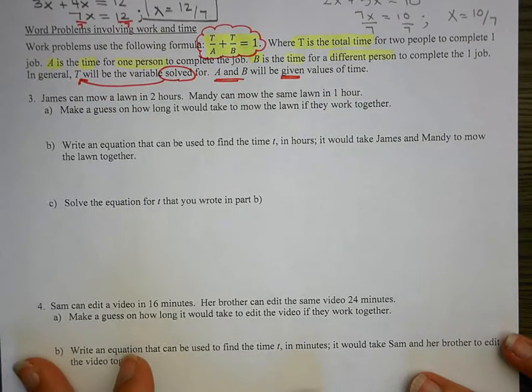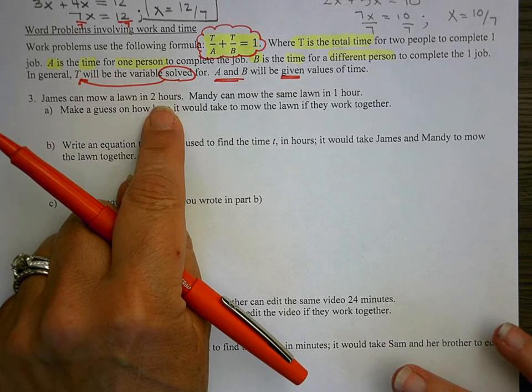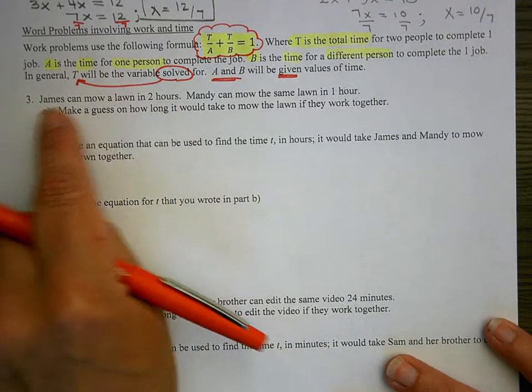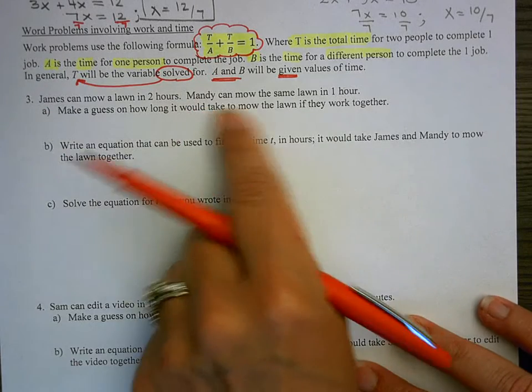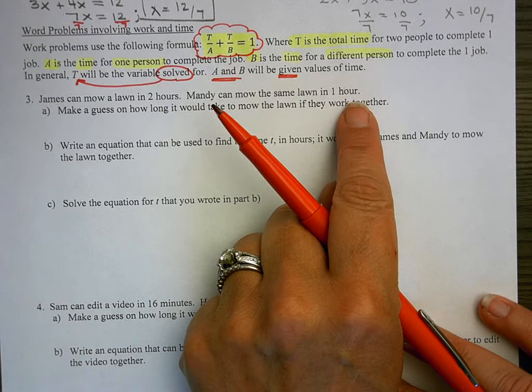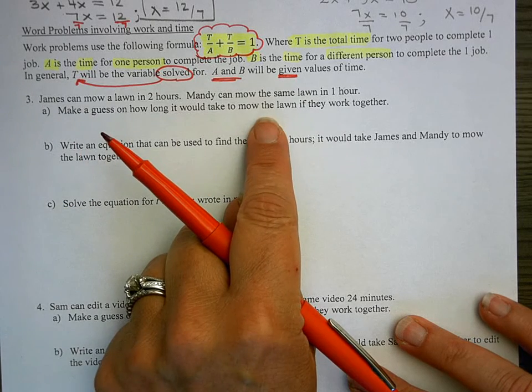Okay, so let's take a look at this first problem here. So this is saying that James can mow a lawn in 2 hours. So James will take 2 hours to mow his lawn. And then Mandy, maybe the sister, can mow the same lawn in 1 hour. So she can mow it in 1 hour. So then make a guess on how long it would take to mow the lawn if they work together.